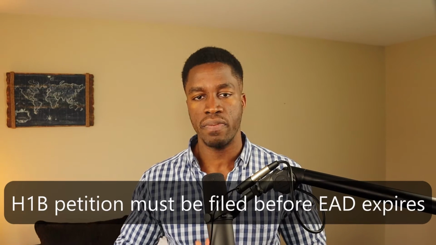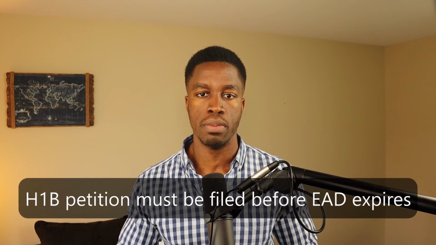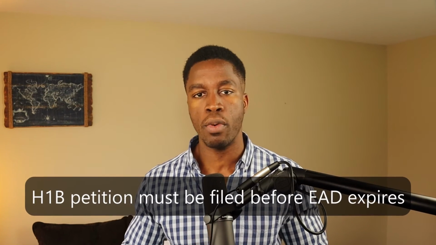The cap gap extension, in simple terms, is given to F1 students who are the beneficiaries of a pending H1B cap subject petition that's filed with USCIS before the expiration of their initial post-completion OPT or STEM OPT extension. The word cap in cap gap and cap subject simply refers to the type of H1B that's limited to 85,000 every year. I discussed more about the types of H1Bs in this video.